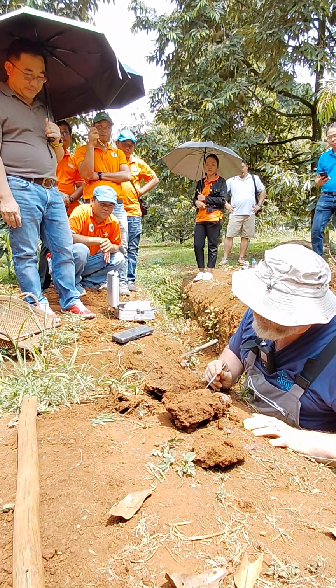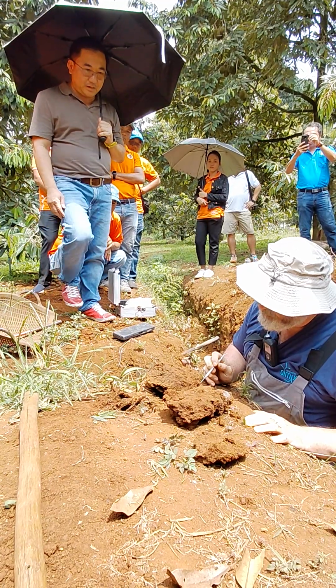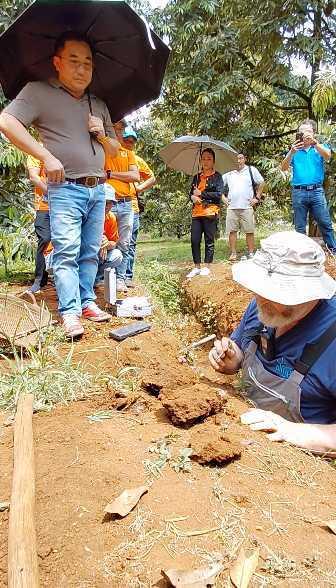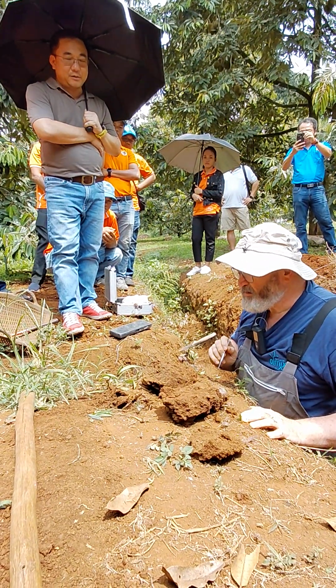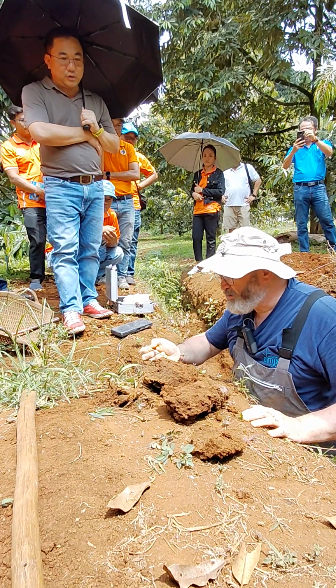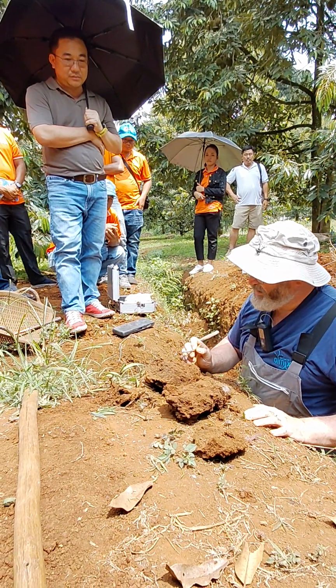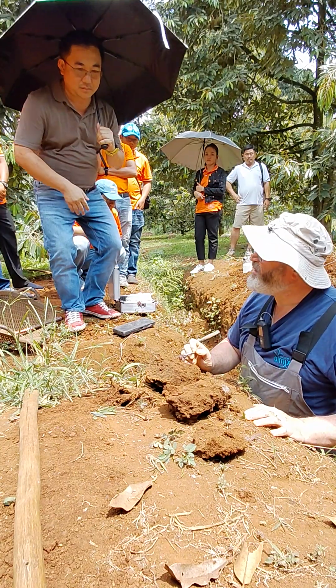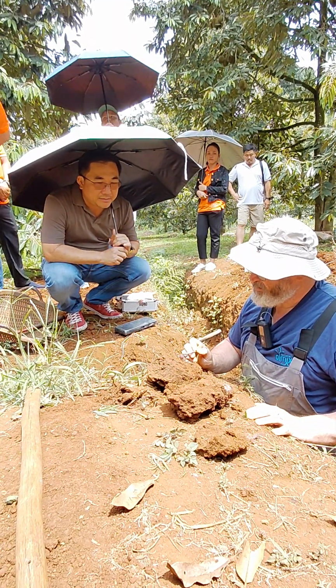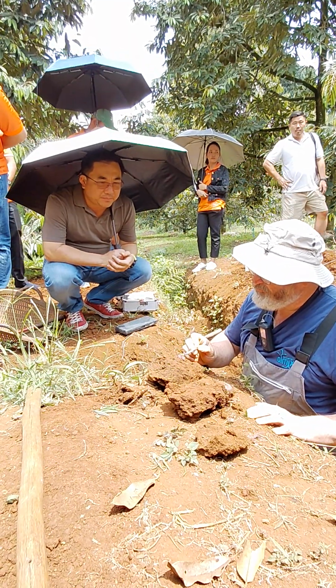Here I can see some roots, small roots. Here also, this is a root. And here, this is a fungi. Here is a fungi also.